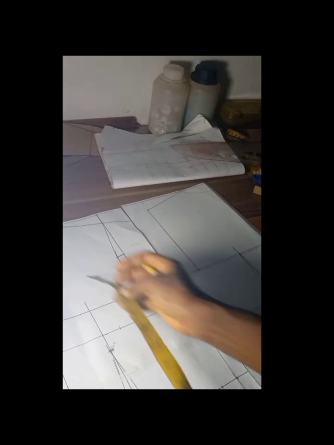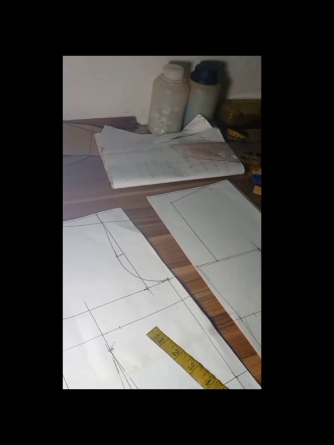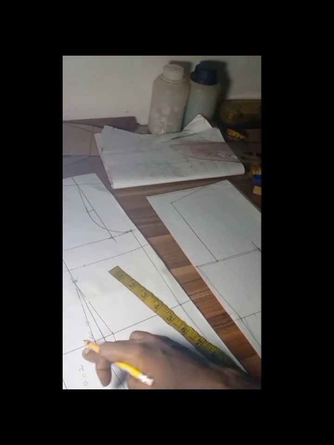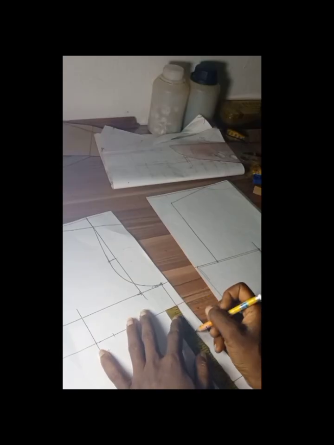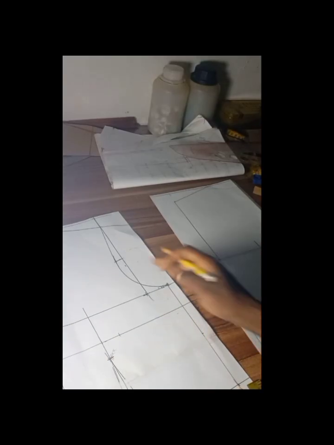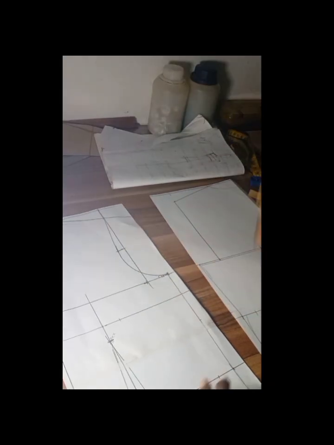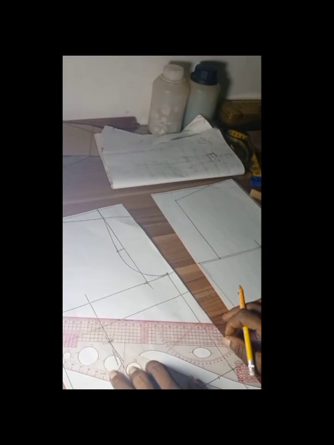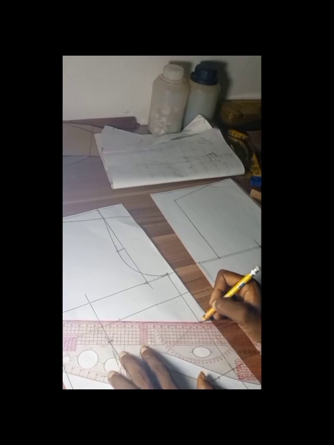This is 12, and this is what? 14. So the difference is 14 minus 12, which equals 2. So is that 2 that you now take here on the side? Do you understand? Do you get?